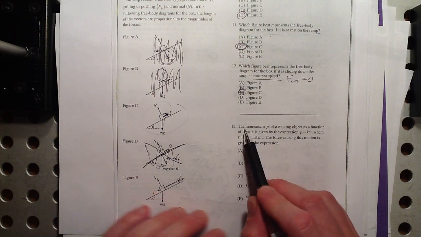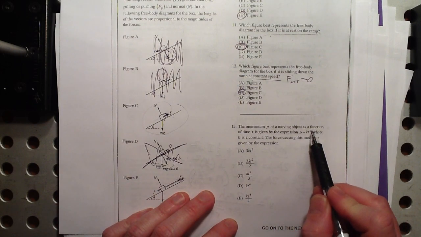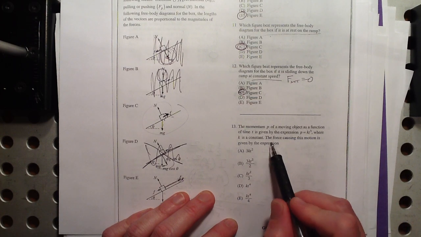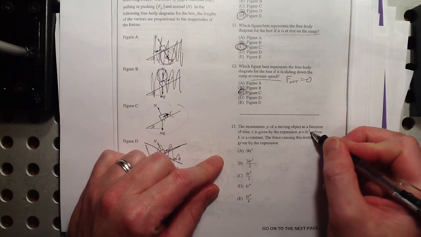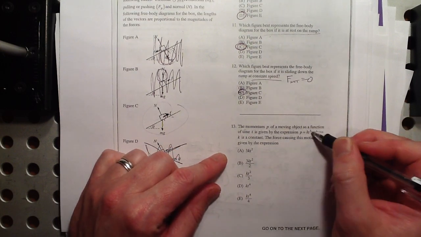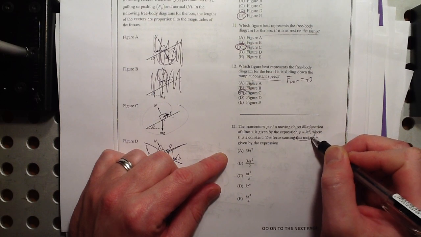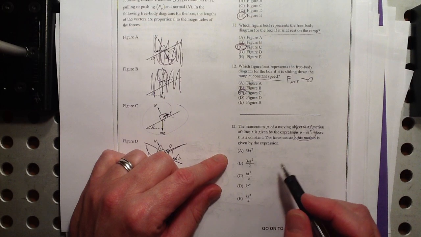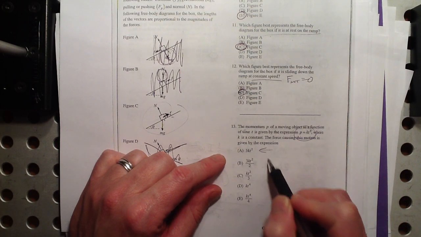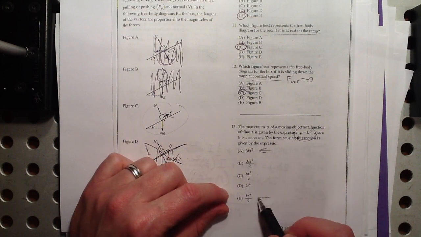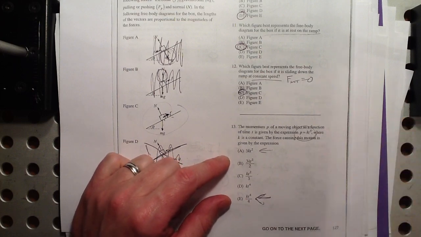All right, 13. Momentum is given as P equals KT cubed, where K is a constant. The force is given by what expression? Well, let's see. Looking at these, don't you think they want us to either take the derivative of this or the antiderivative? And they're both there. So let's get rid of everything else. The derivative of this is that, and the antiderivative is this. So I'm leaning immediately toward one of those two. Now let's figure out which one it is.